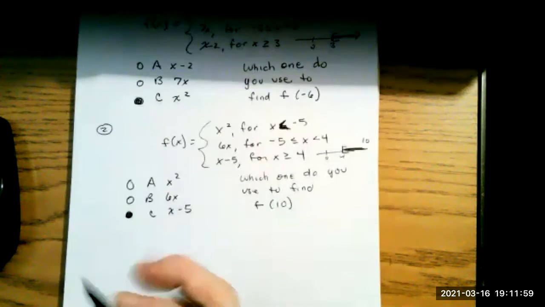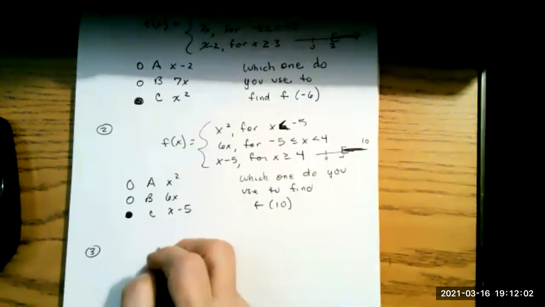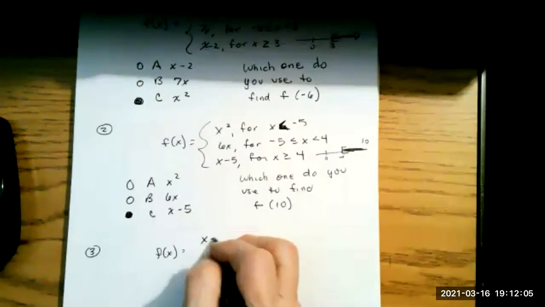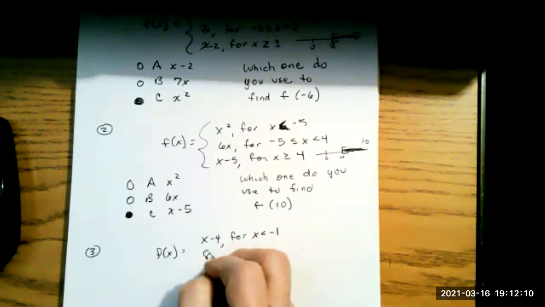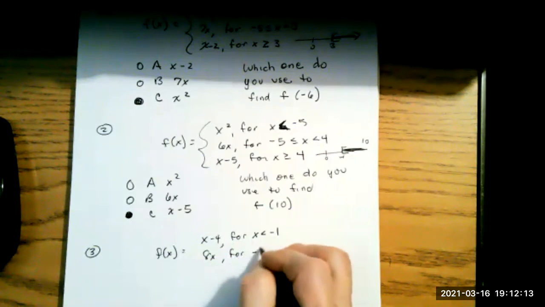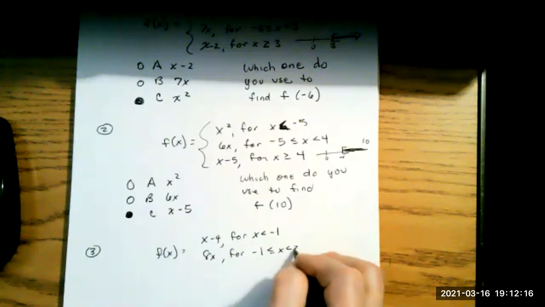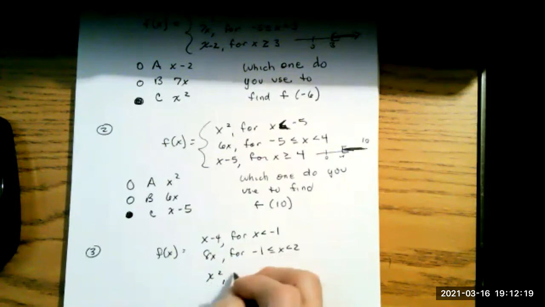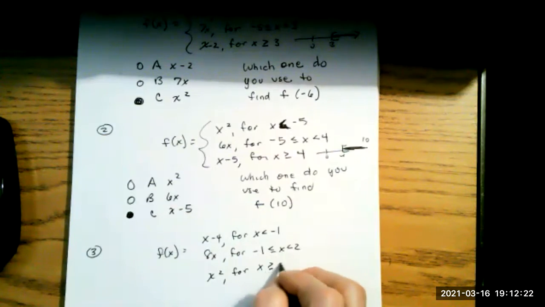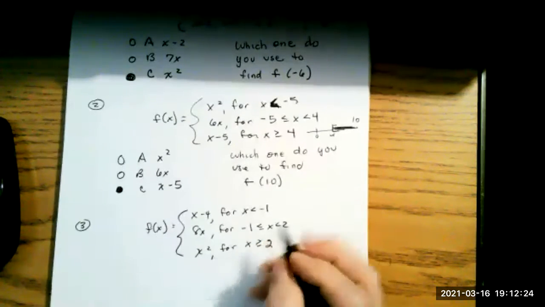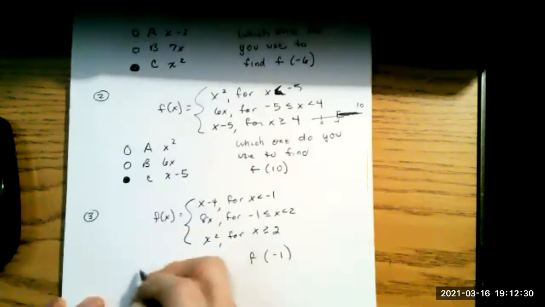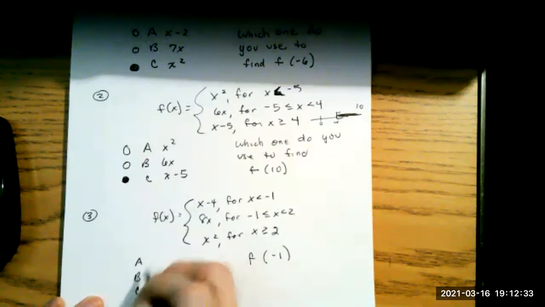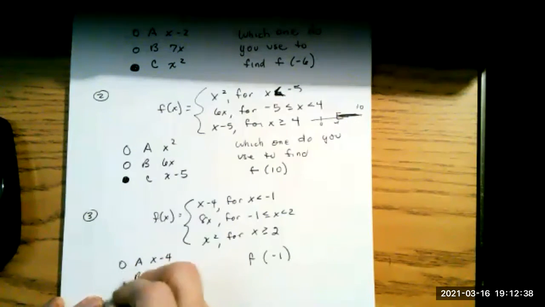All right, then they give them one more of these. This is f of x equals x minus 4 for x less than -1, 8x for the x's that are between -1 and 2, and x squared for x greater than or equal to 2. And they want to know which one would you use for f of -1. And again, they have choices: x minus 4, 8x, and x squared.